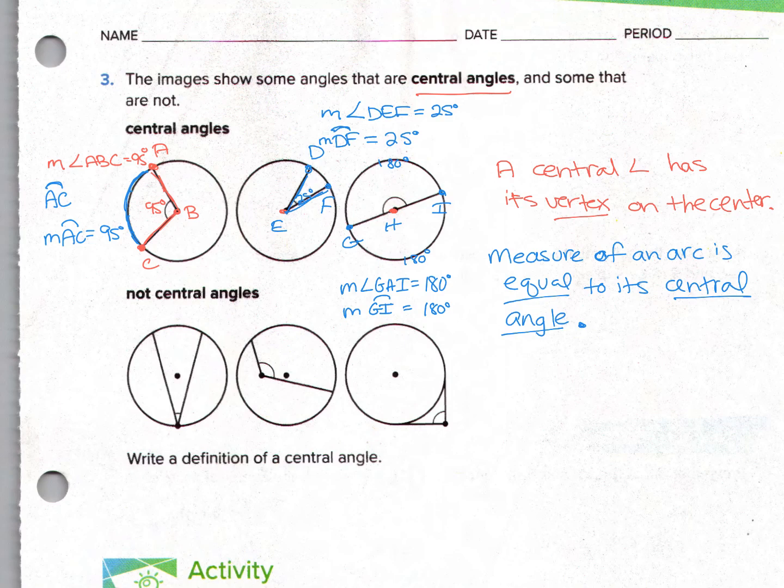Let's talk about what's not a central angle. This angle is not a central angle. We're going to find it's called an inscribed angle. The vertex is not on the center. This guy is not a central angle. The vertex is not on the center. And we're going to find that this is called a circumscribed angle. My vertex is outside my circle. So let's move down to the bottom of this page.